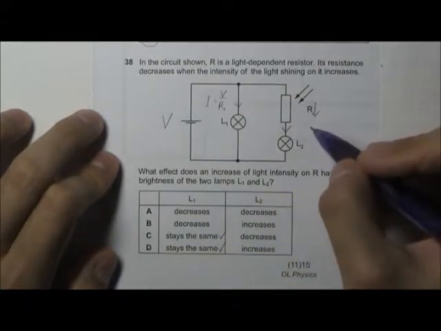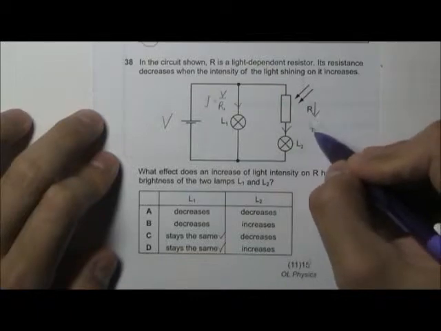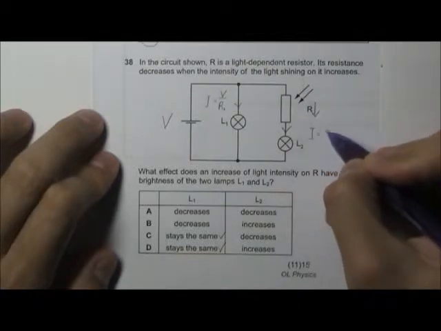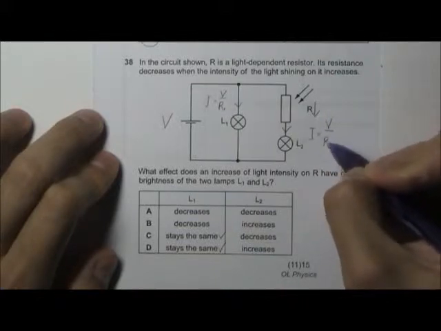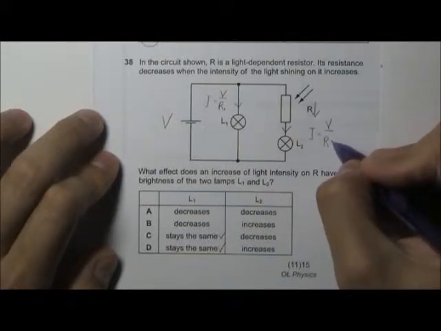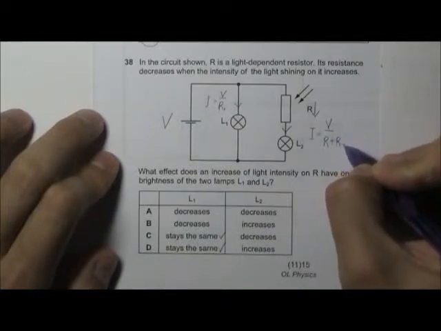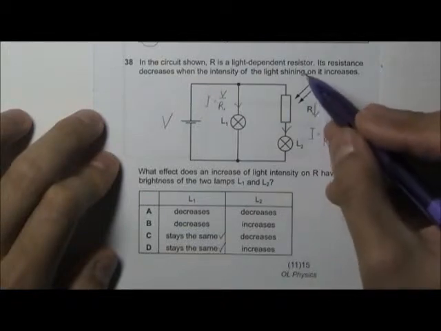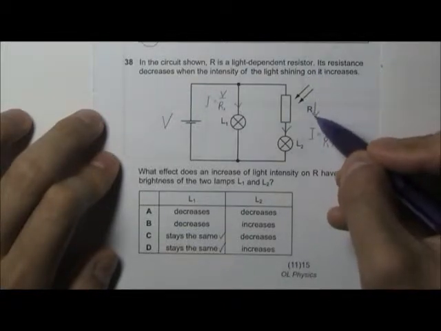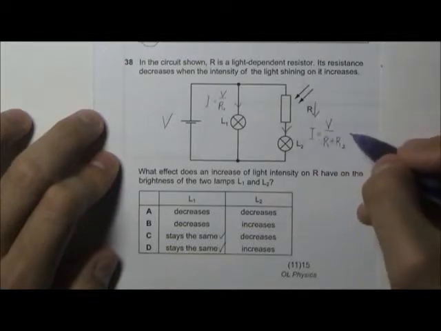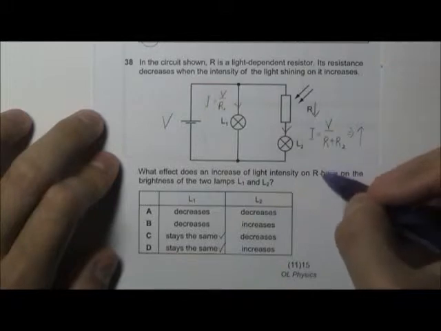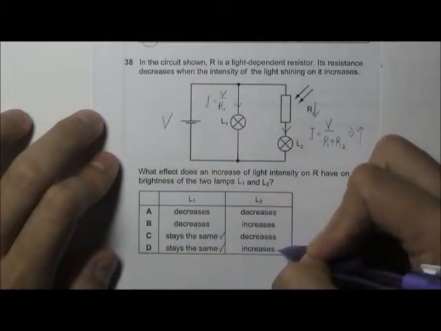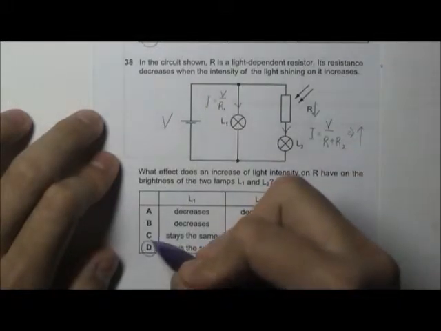Then we look at the current that is passing through light bulb 2. It will be the voltage divided by the resistance of the light dependent resistor plus the resistance of light bulb 2. So since the light dependent resistor decreases in its resistance value, the current that is flowing through is going to increase. So light bulb 2 will increase in brightness. Answer D.